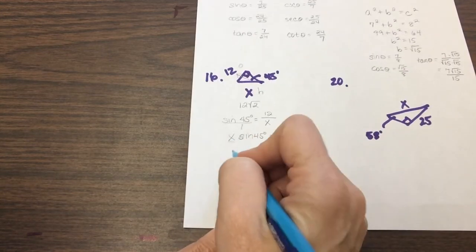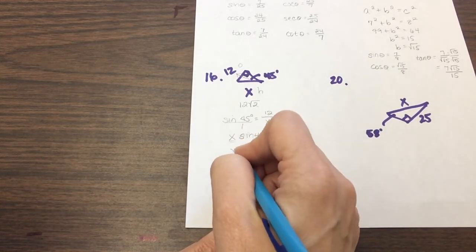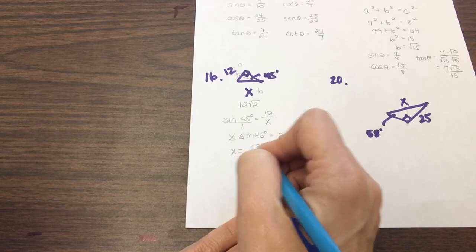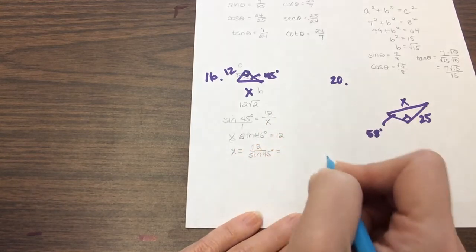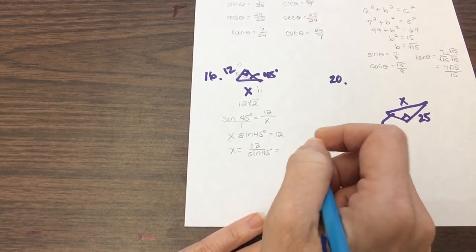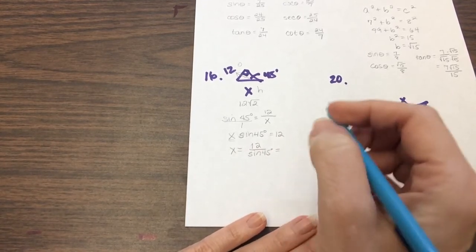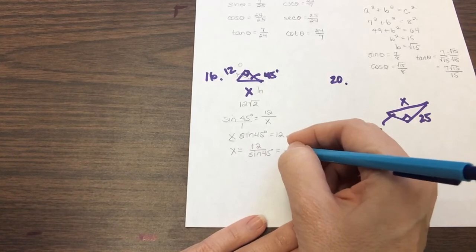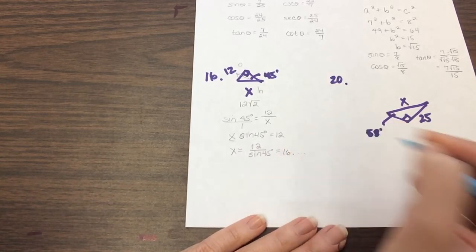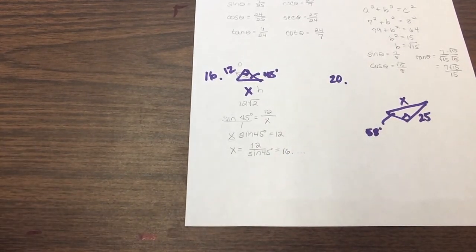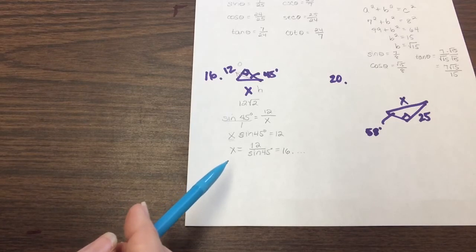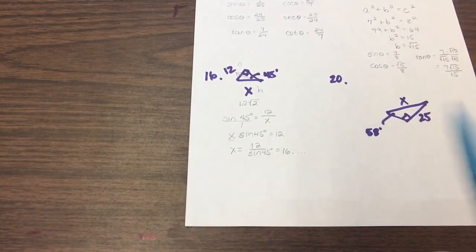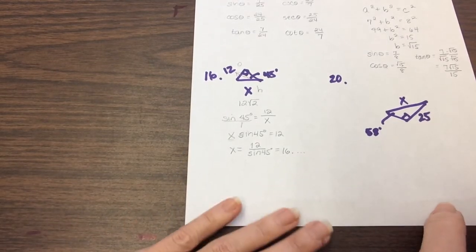So x is going to equal 12 divided by the sine of 45 degrees. And when you plug that in your calculator, I don't know what the answer is. It ends up being 16 point some value. And you can plug that in your calculator. I think the book tells you to round it to 4 or 5 decimal places. I'm not sure. Okay, so we're going to go on.